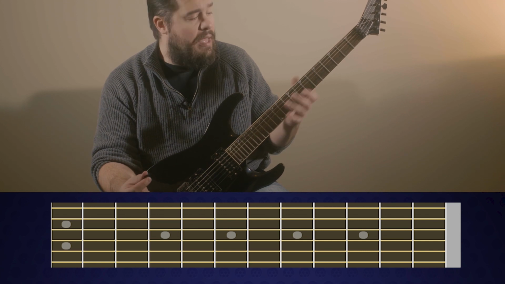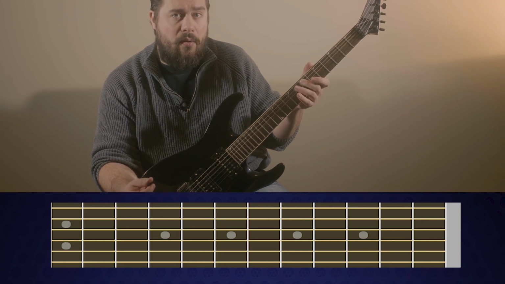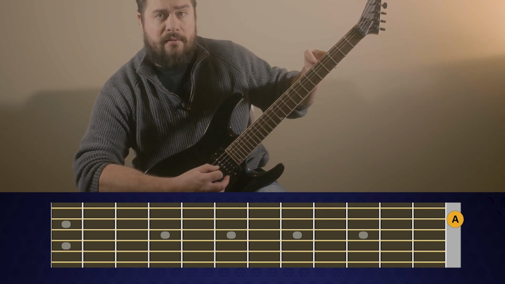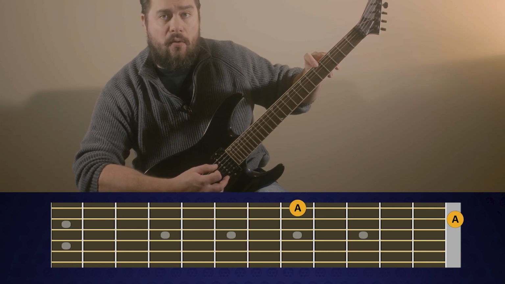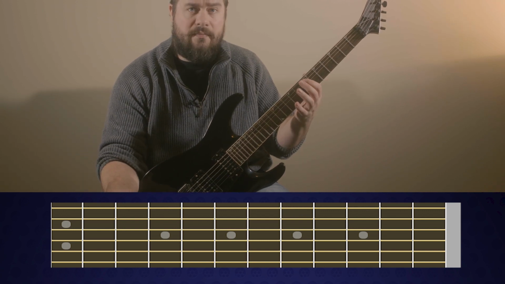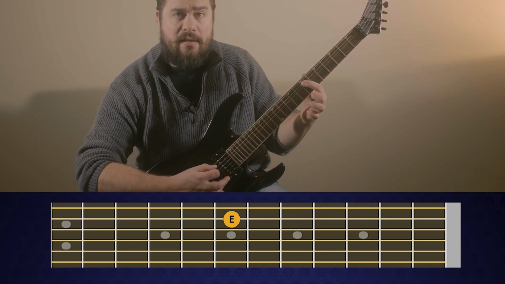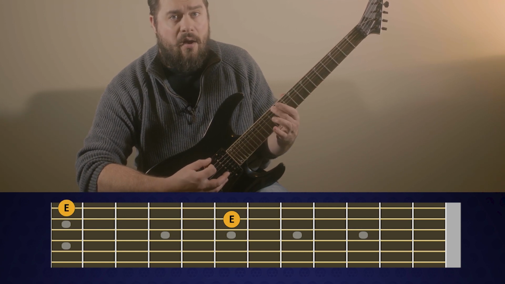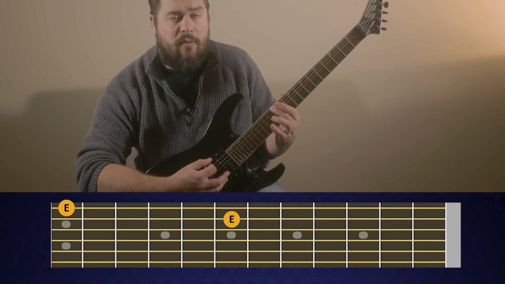And if you remember, any note on the string below is just a 5 fret difference away. So an A string open is the same as the low E string on the 5th fret. The same goes for an E. So an E on the A string, 7th fret, is the same as the high E on the low E string, 12th fret.